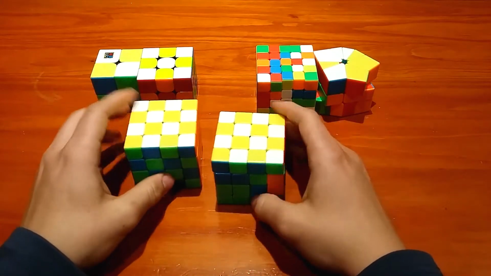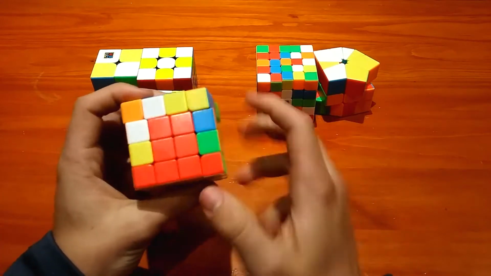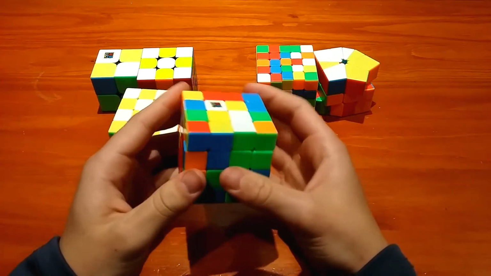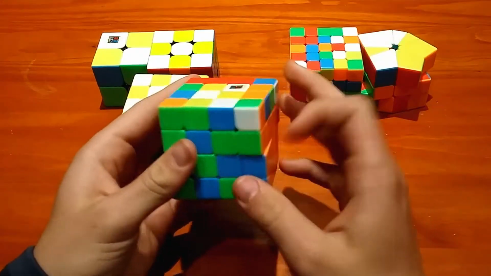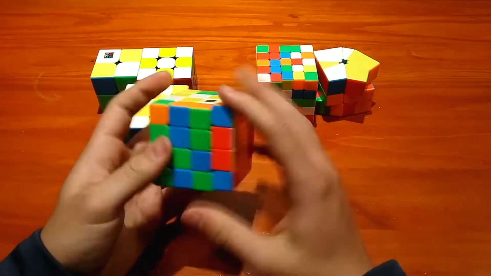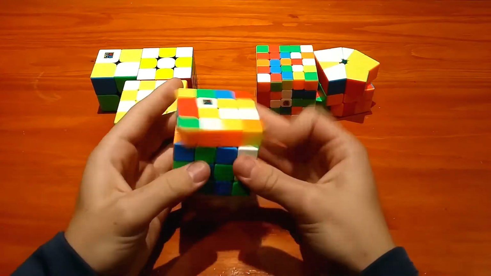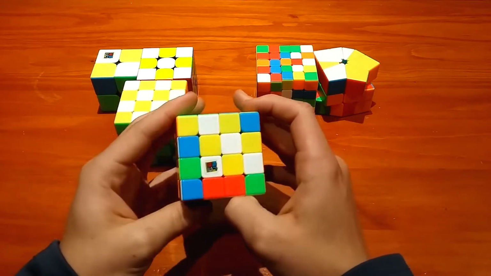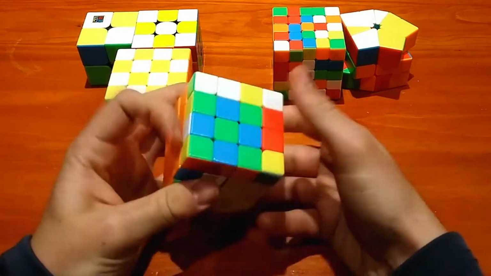Okay, so we have one side with the checkerboard and we have one layer with the checkerboard pattern. So now I'm going to go on with a second layer, and I'm going to do it with beginner's method again because I find that to be easiest. Okay, so looks like we have the second layer finished as well. Now let's move on to last layer. It will be this algorithm.